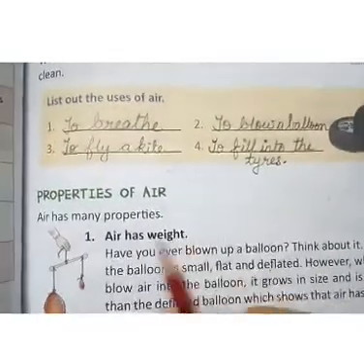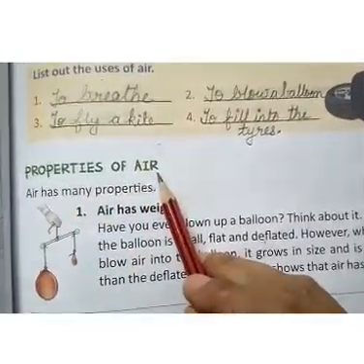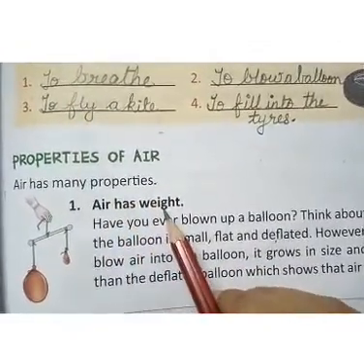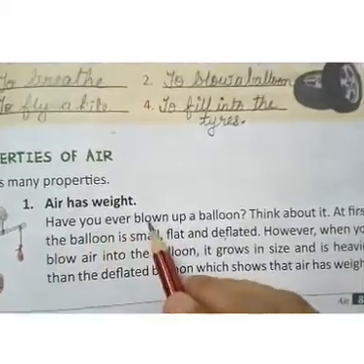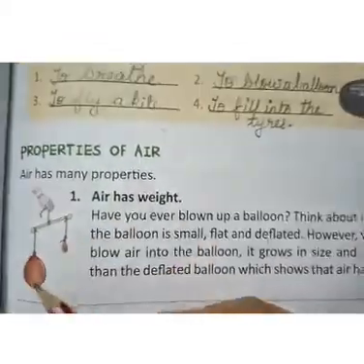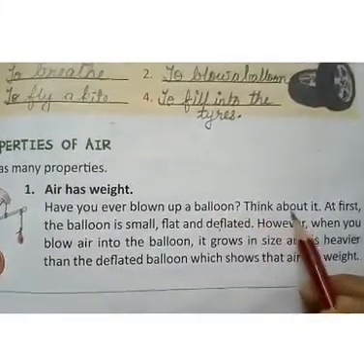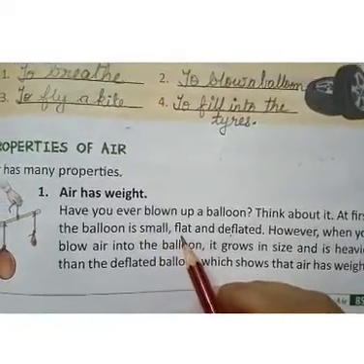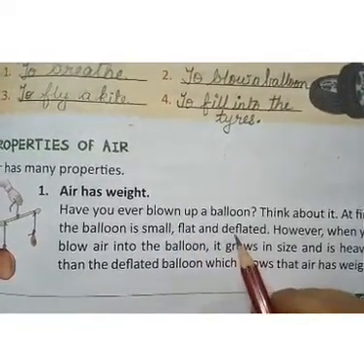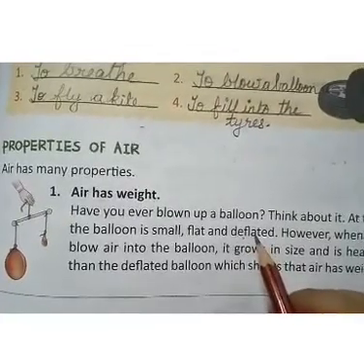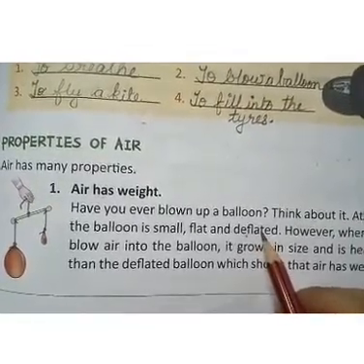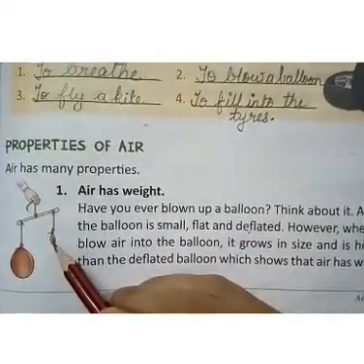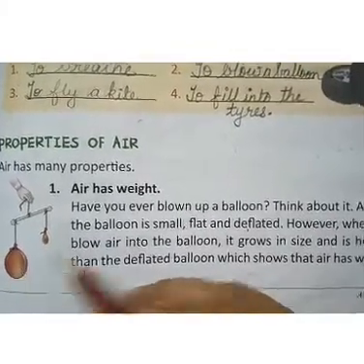Now let us read about the properties of air. Air has many properties. Air has weight. Have you ever blown up a balloon? This is a blown up balloon. Think about it. At first, the balloon is small, flat, and deflated. What is the meaning of deflated? Deflated is to release all the air out from the balloon. Then it becomes like this. This is a deflated balloon and this is the inflated balloon.